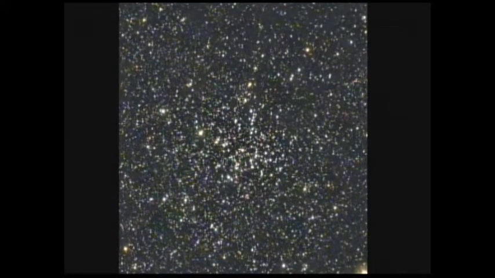Okay, the last one in the series is M38, and M38 is the faintest of all four open clusters. It's magnitude 6, 42,000 light years away, 21 minutes in apparent size, 26 light years in the actual size. So those are the open clusters.